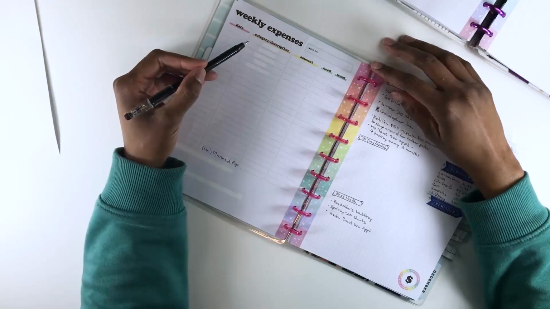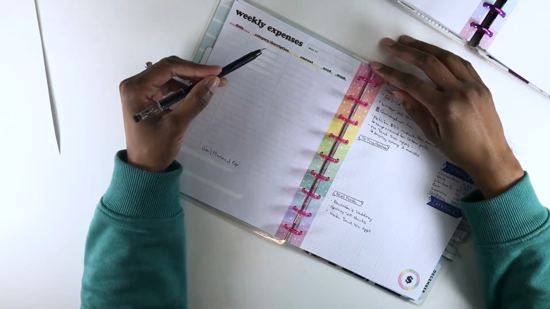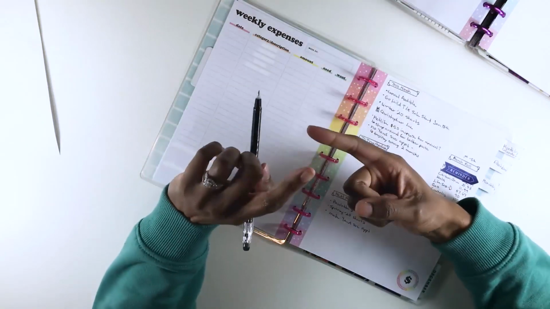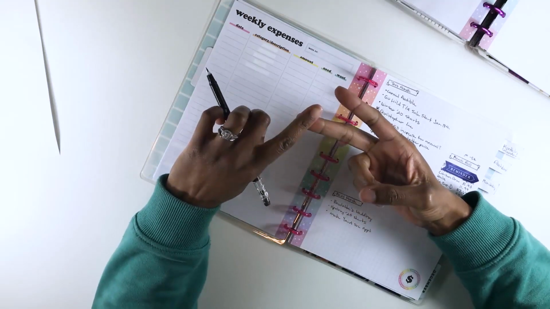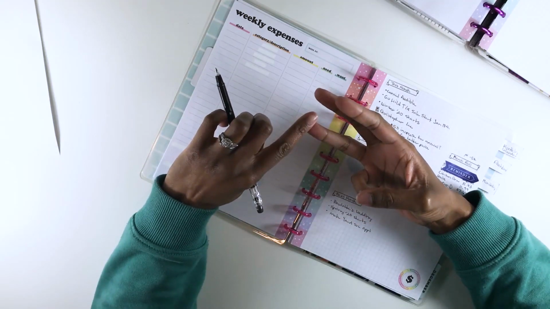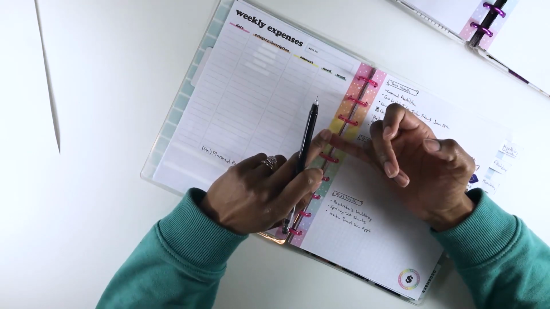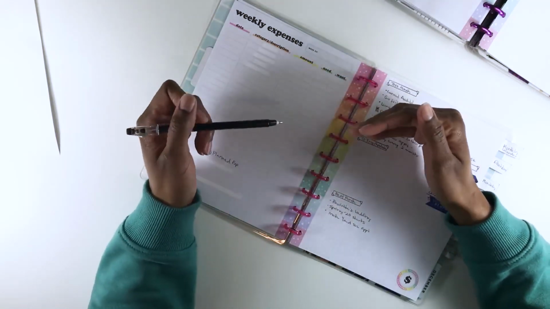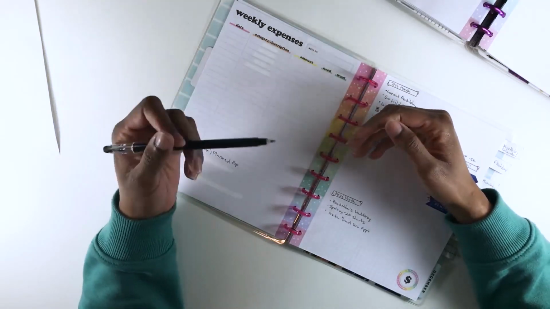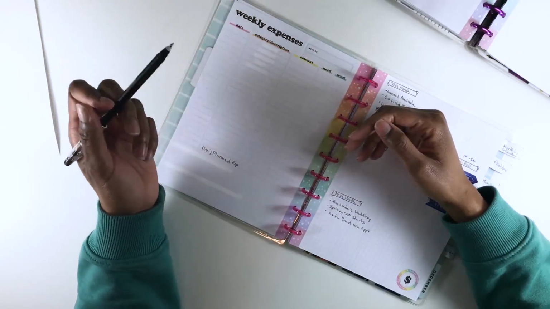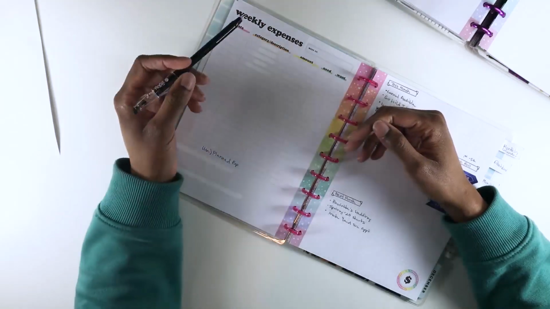Okay, so any expenses outside of my fixed expenses, variable, or debt, I am going to list right here. And business expenses that aren't on my current expenses tracker. If you watch my tracker video, you'll know what I'm talking about. It's the video before this one.